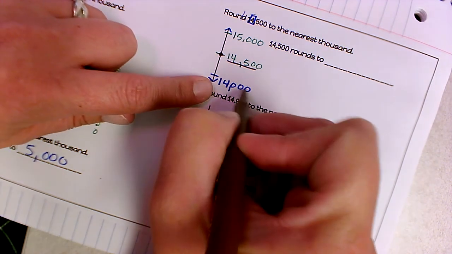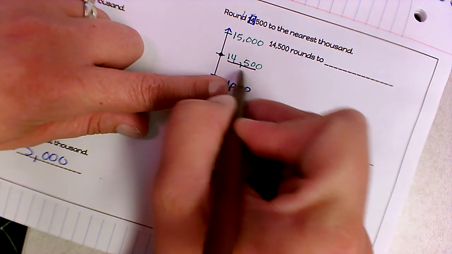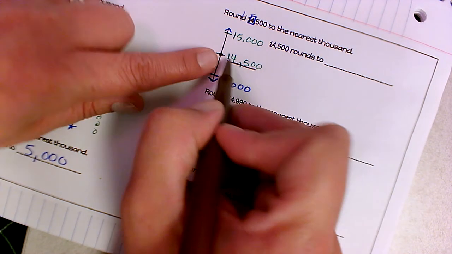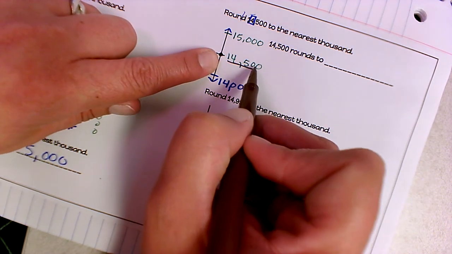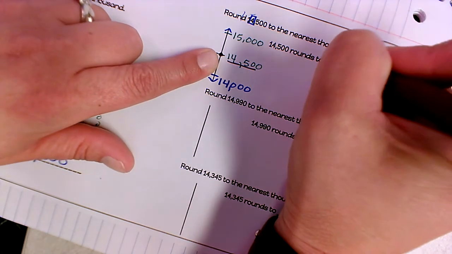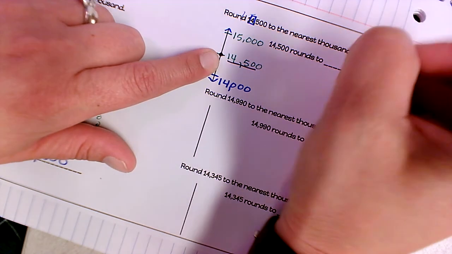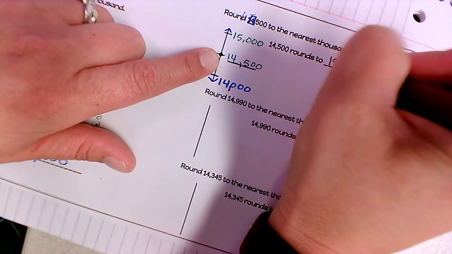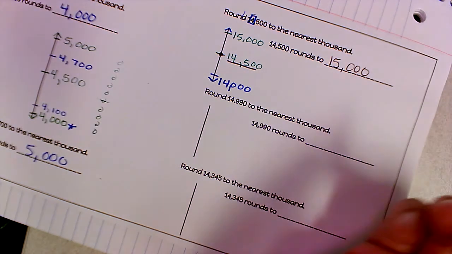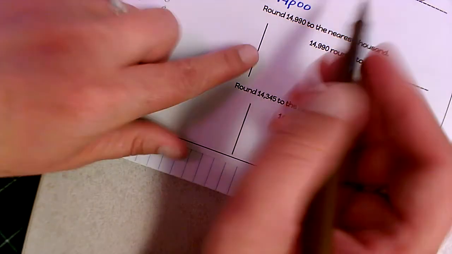If it's 100, 200, 300, 400, we're going to round down. But when we're in the middle, we're always going to round up. So that 5 is kind of your round up. So I know that 14,500 rounds to 15,000. Let's do our next one.